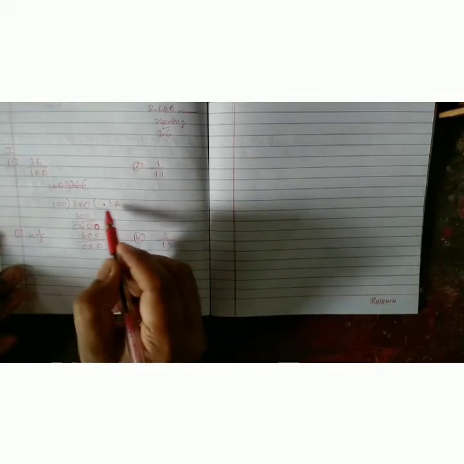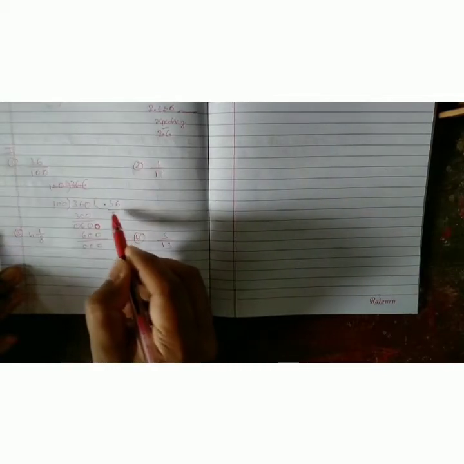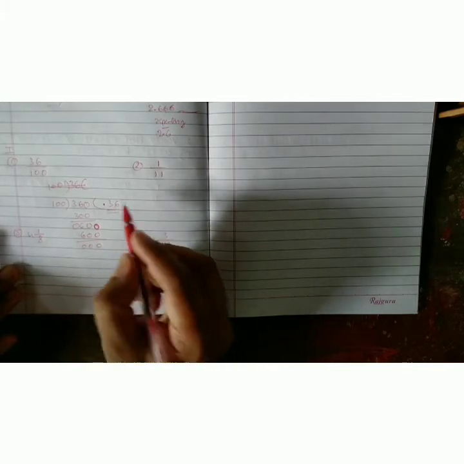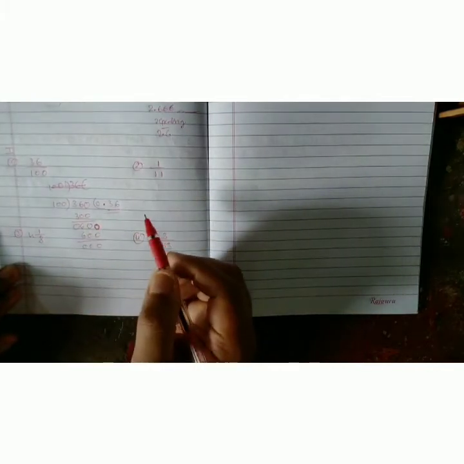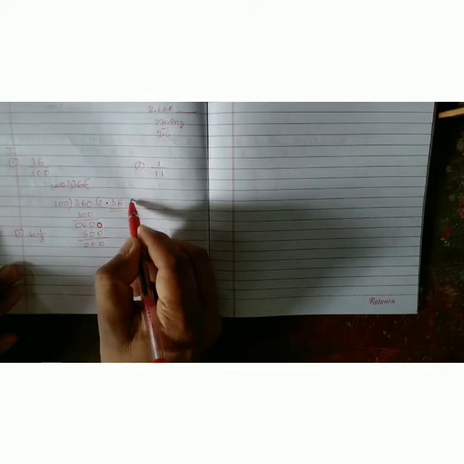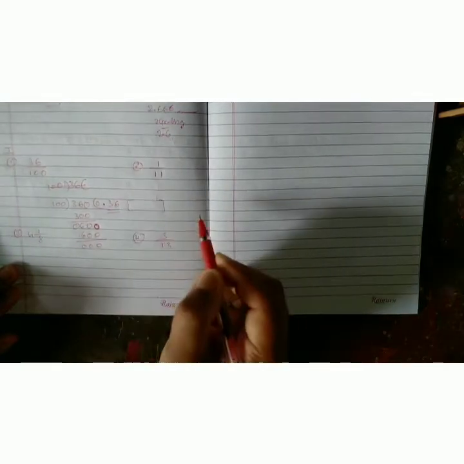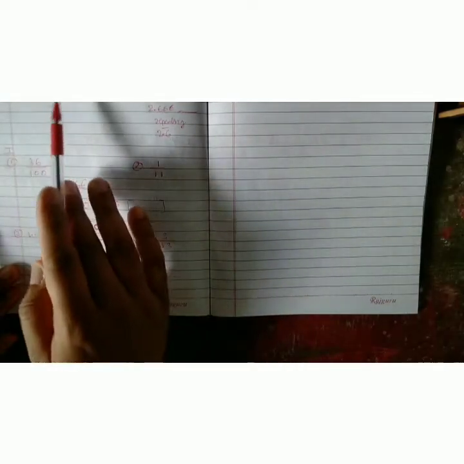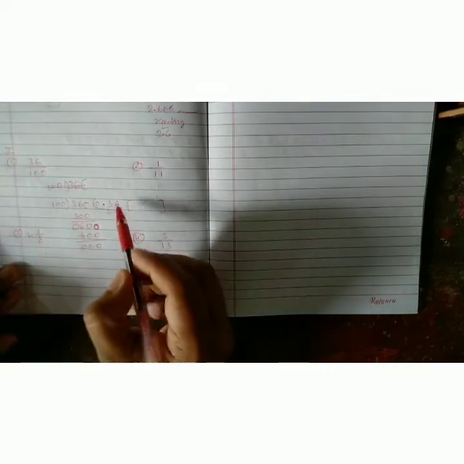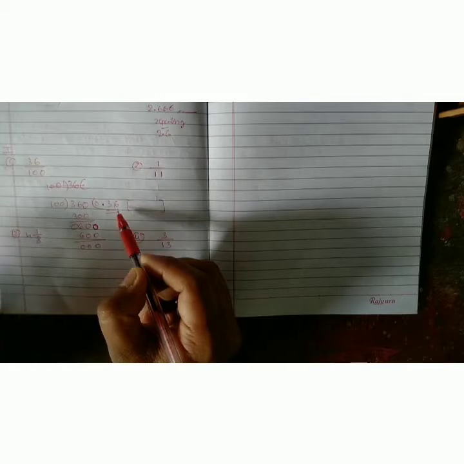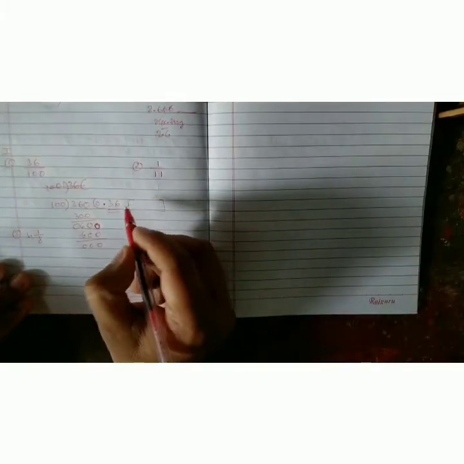Now tell me what type of division it is. The division gives 0.36. Which type of decimal expansion is it? It is a terminating expansion. This division has ended. Yes or no? There is an end for the division. So we can write it as a terminating decimal.